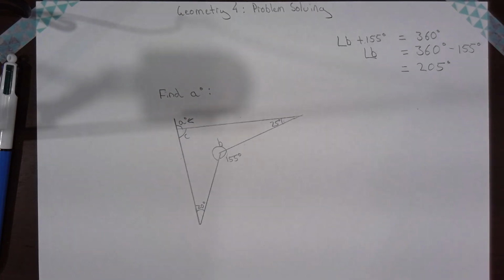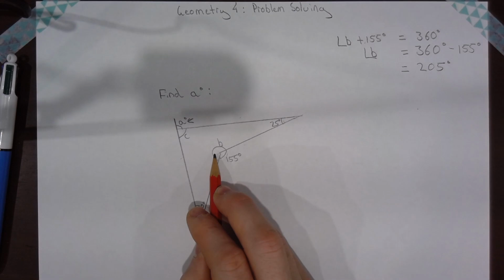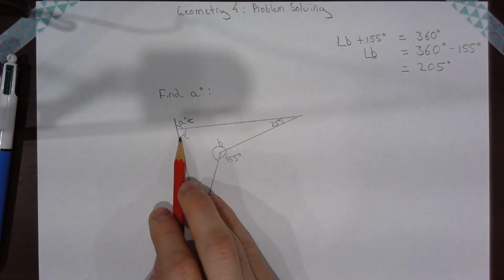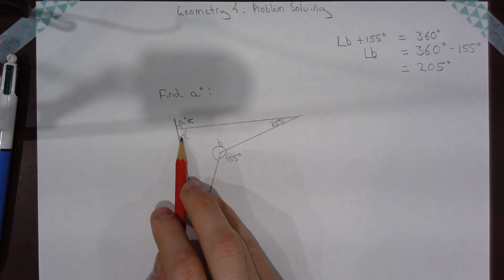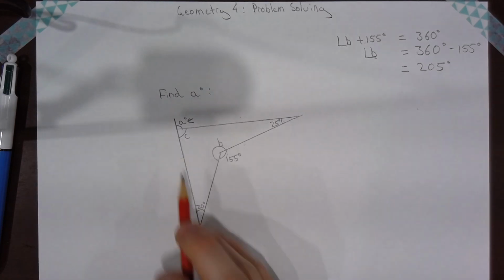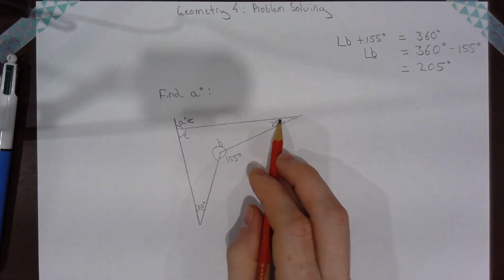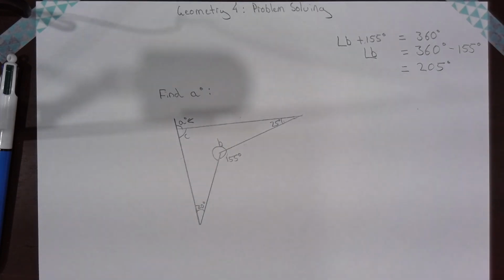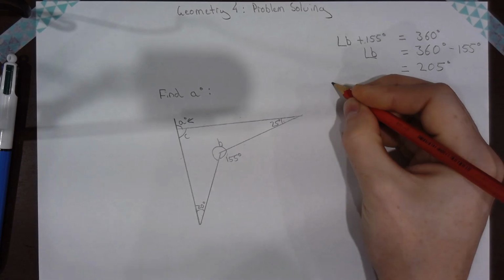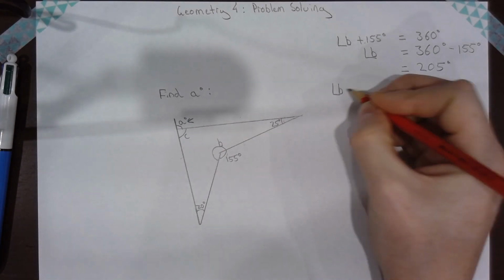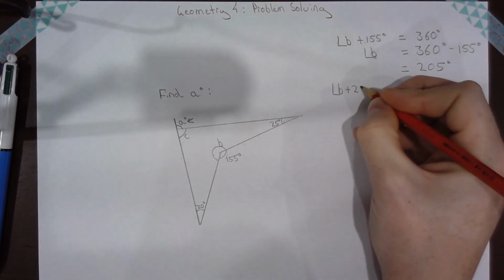The next one I need to find is C, which is this one over in the corner. Now, we already know that the internal angles of a quadrilateral add up to 360. So we know that angle B plus 25 degrees plus 20 degrees plus angle C equals 360 degrees.